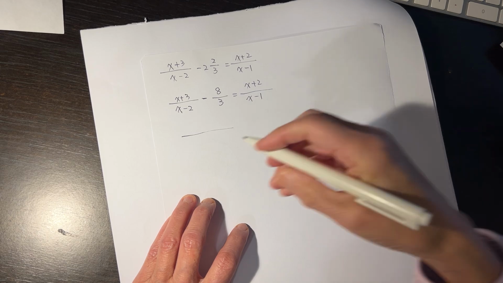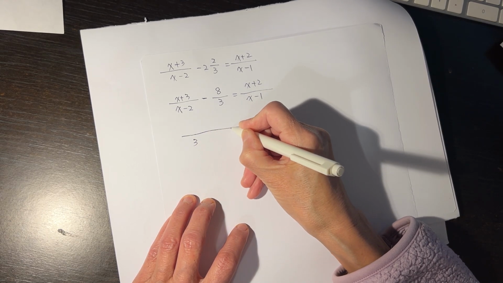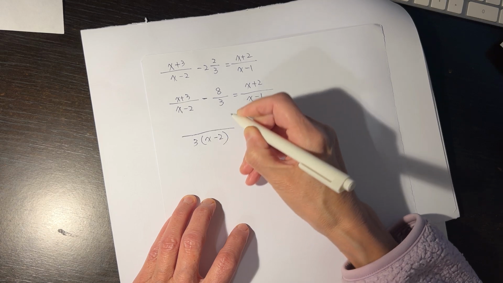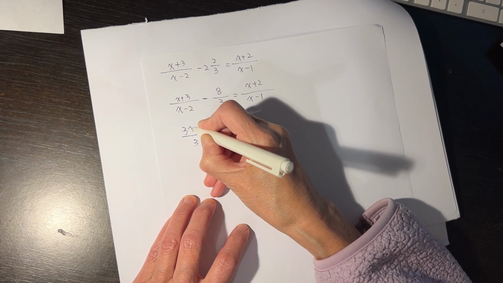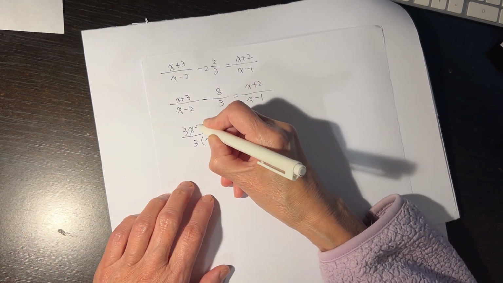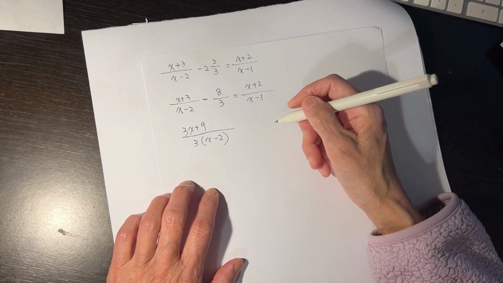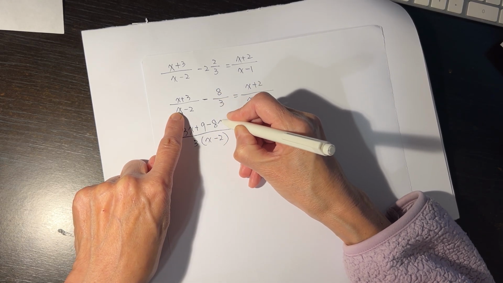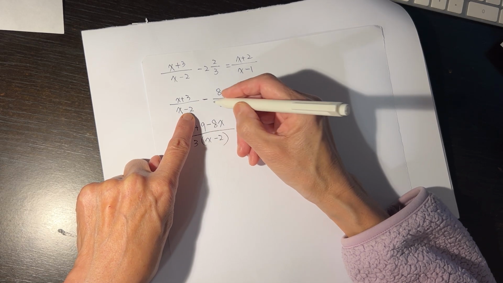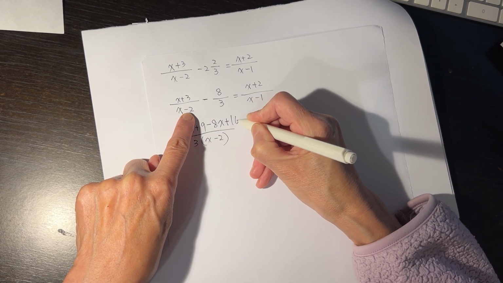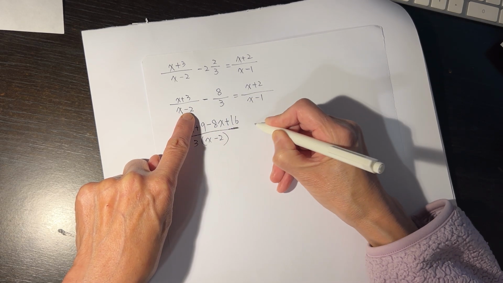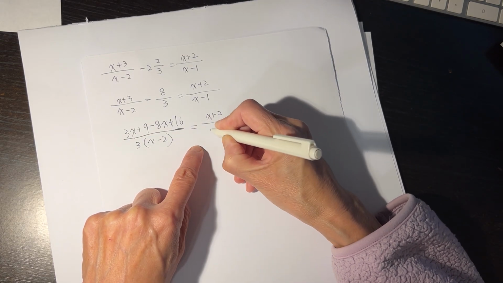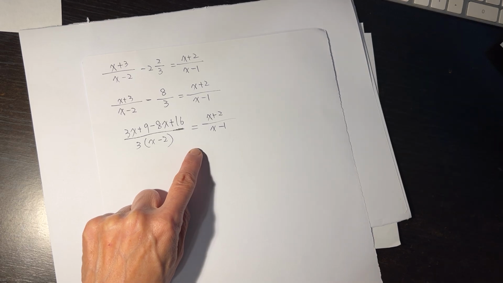So 3 times x minus 2 gives 3x plus 9, minus 8x, negative times negative equals plus 16, equal to x plus 2 over x minus 1.